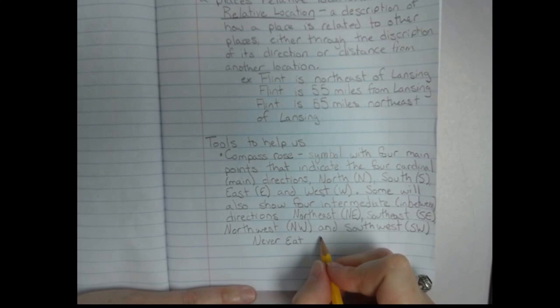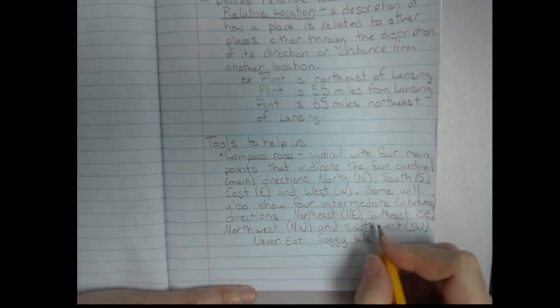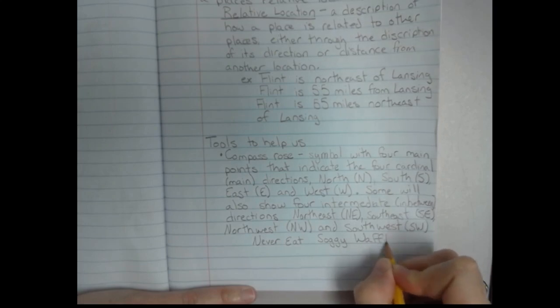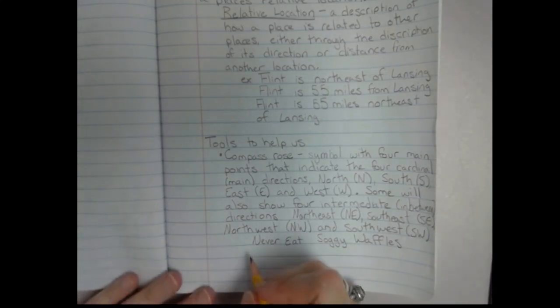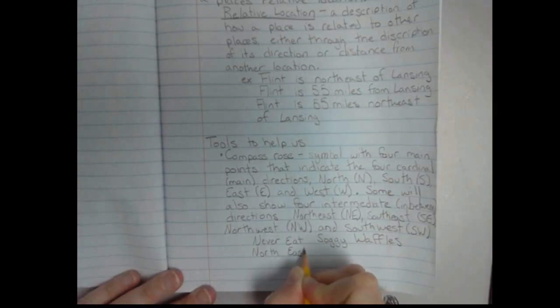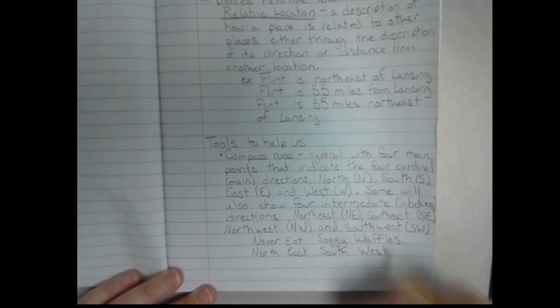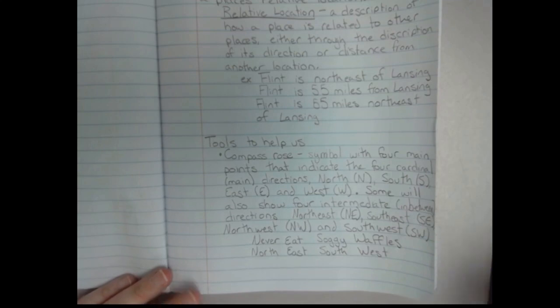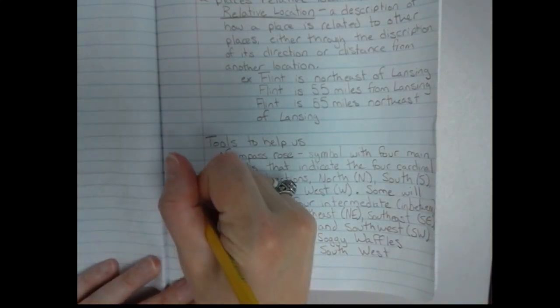So some of the ways that we can remember our cardinal directions is never eat soggy waffles. I've also heard never eat sour worms. There's actually quite a few out there. Whatever helps you to remember that these are north, east, south, and west.